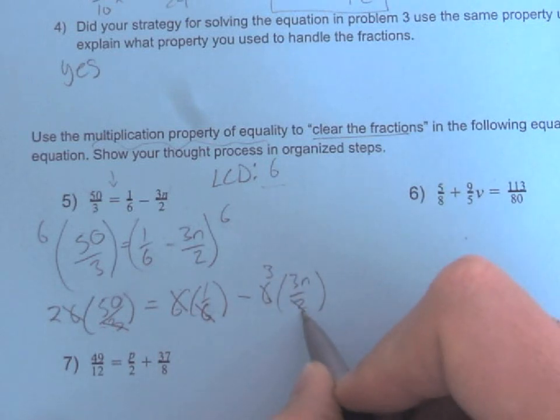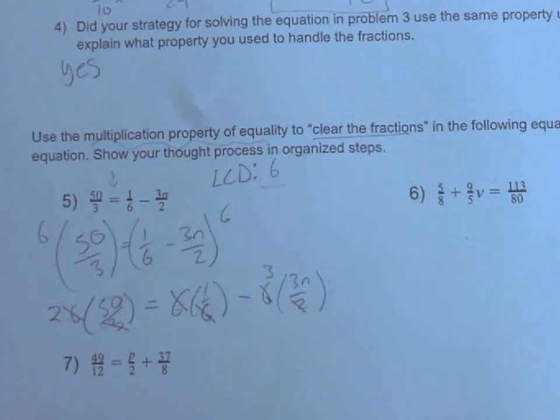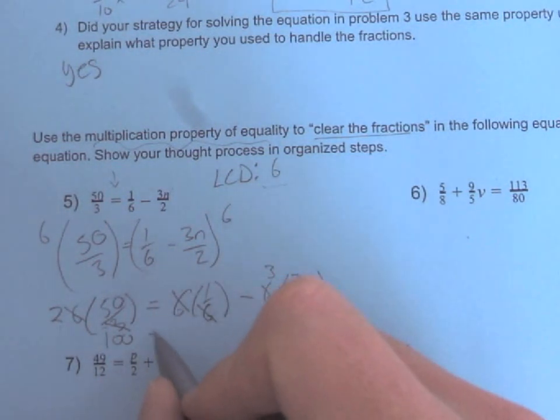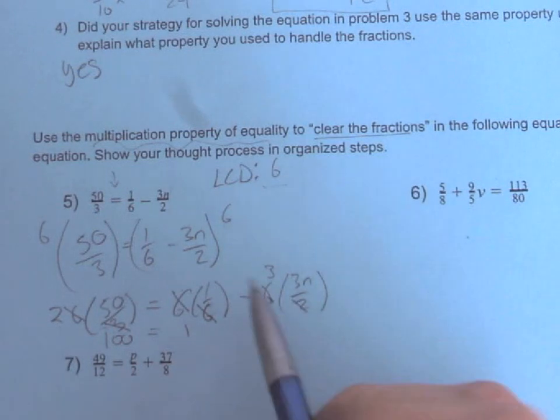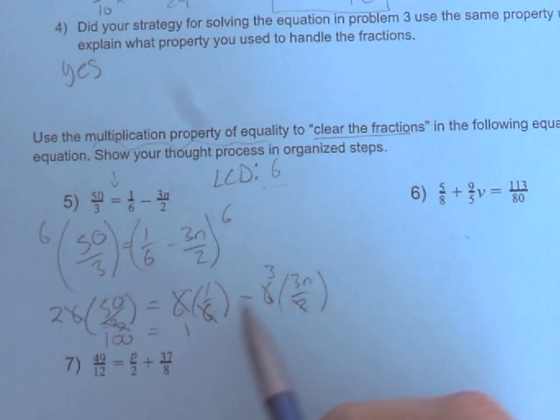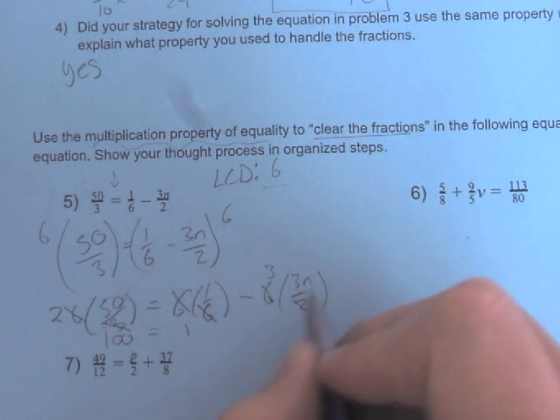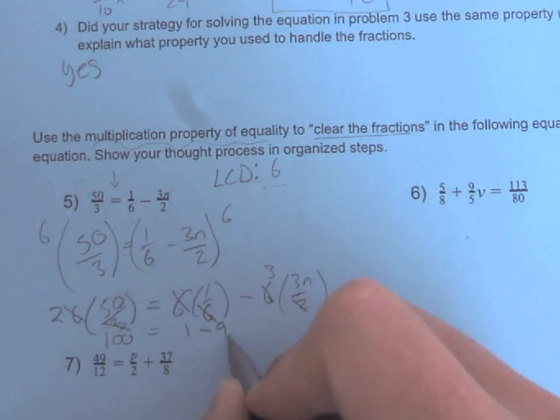So the 2 down here cancels with the 2 that's a factor of 6. So what we're left with is the 2 left over from the canceling times 50. That's 100. Here we're left over with just 1. And here we're left over with the negative 3 times the 3n. So this 3 was left over from canceling. So negative 3 times 3 is going to be negative 9.